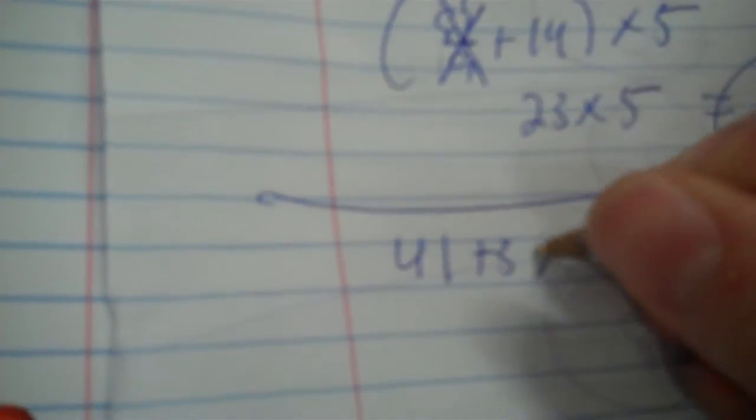Okay, next one. 41 plus 3 times 7 minus 6. No parentheses. Multiplication, division, yeah, we have the 3 times the 7, 21. So 41 plus 21 minus 6. Addition and subtraction, you don't do addition before subtraction, you do what comes first, but this time plus does. So 41 plus 21, 62, minus 6 is 56.